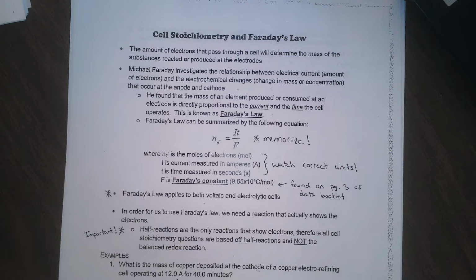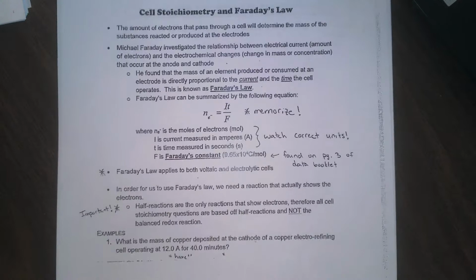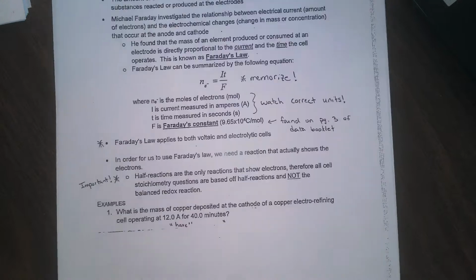Faraday's law goes for both voltaic and electrolytic cells. One takes electricity and creates chemical potential energy, and one takes chemical potential energy and creates electricity. Okay? In order for us to do Faraday's law, we have to show the electrons. And so the half reactions that we've been practicing all along, oxidation half reactions and reduction half reactions, are the only place that we come up with the number of electrons.